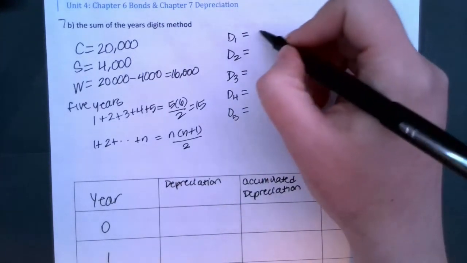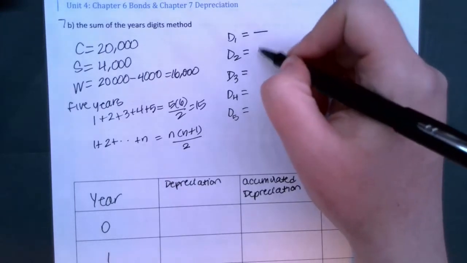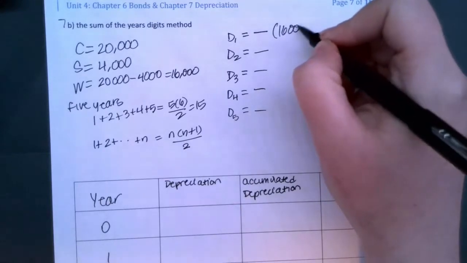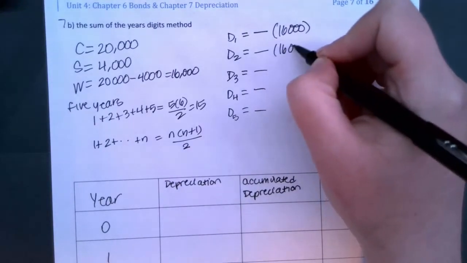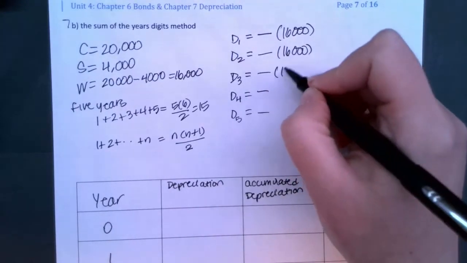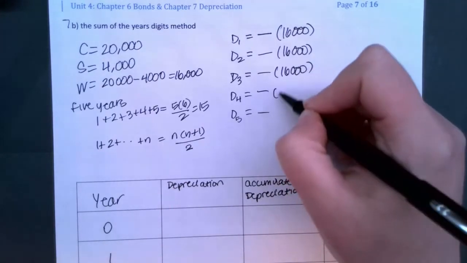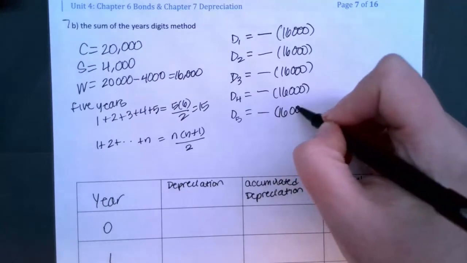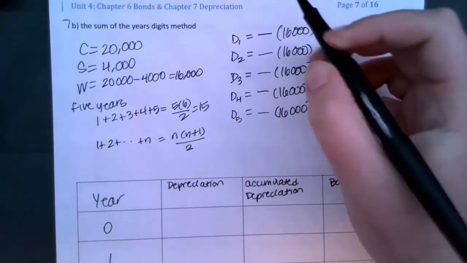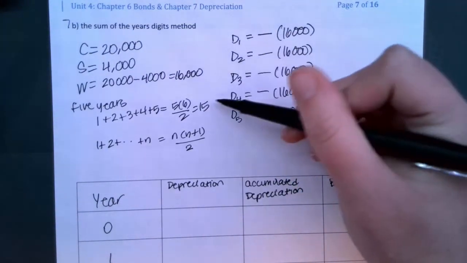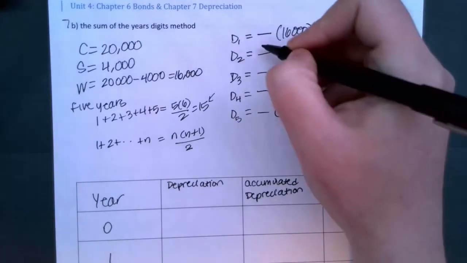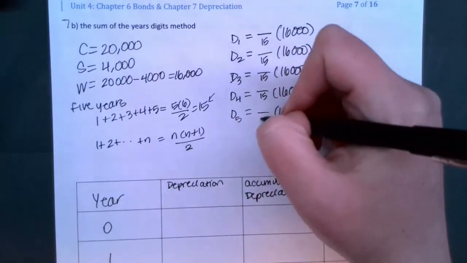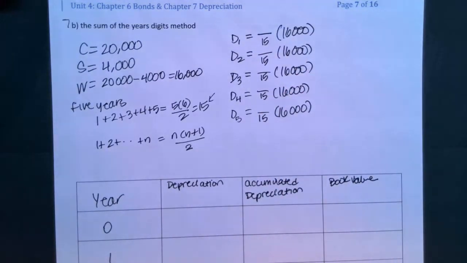So they're all going to be a number over the sum. So it's all going to be a fraction times that 16,000. So you could always put that part in automatically. Now what's going to go in the denominator of these is going to be this sum. Always going to be the sum.